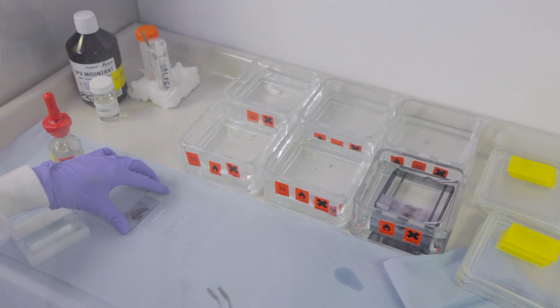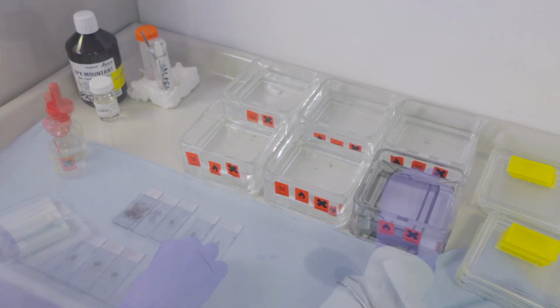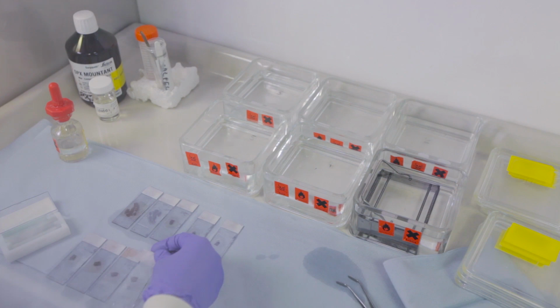There are many different mounting solutions available, so ensure the one chosen is compatible with the detection system you are using.